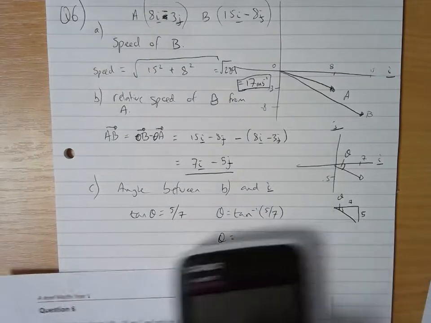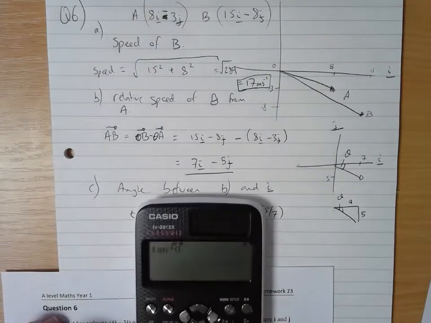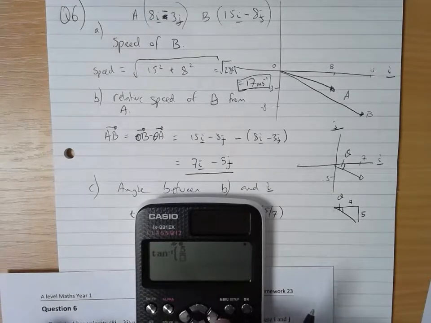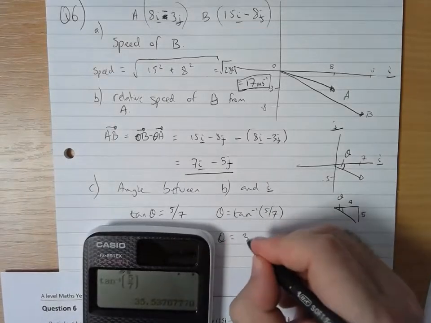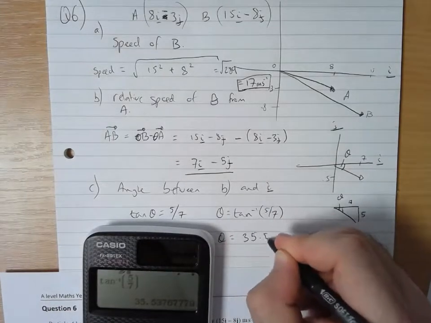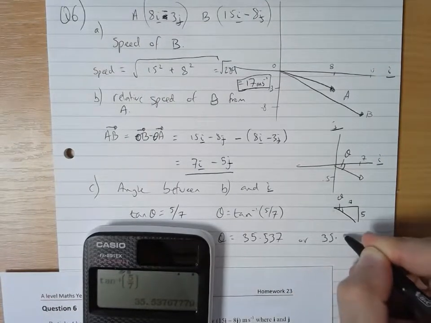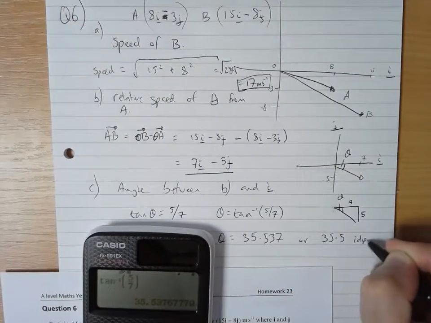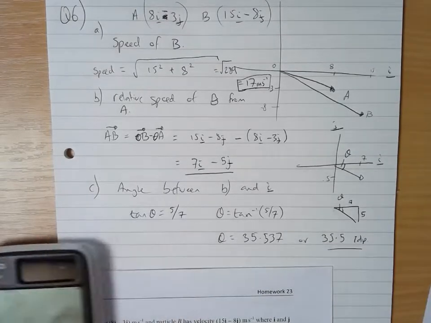If we grab our calculator, we can do shift tan 5 over 7, and it will give us an answer of 35.537, or 35.5 to 1 decimal place. And that's the end of the question.